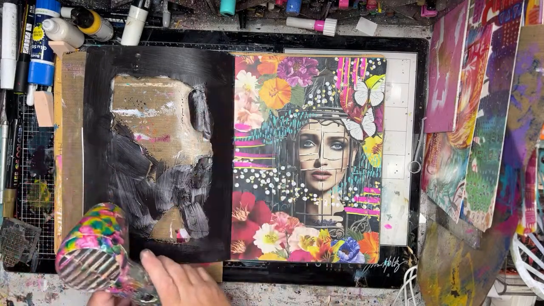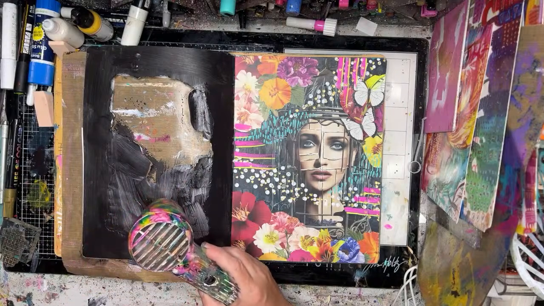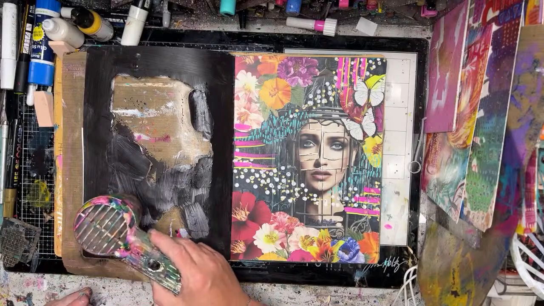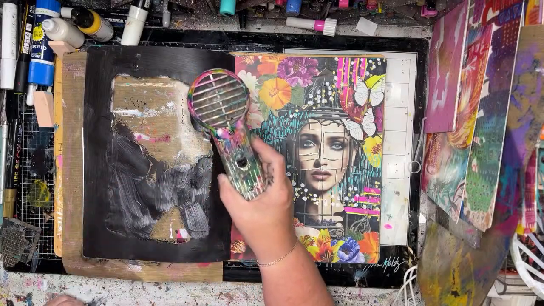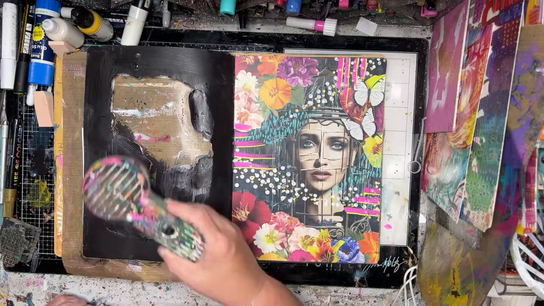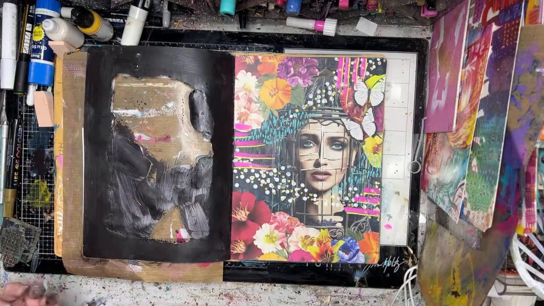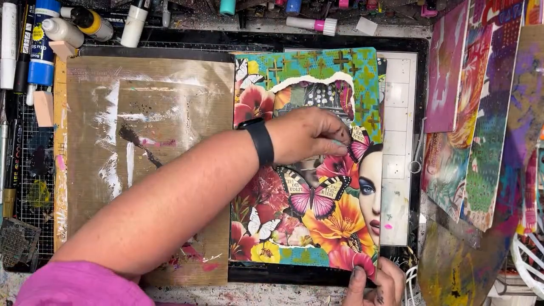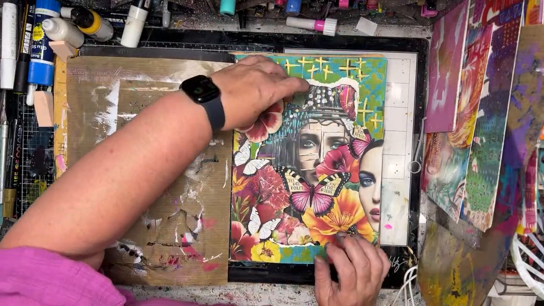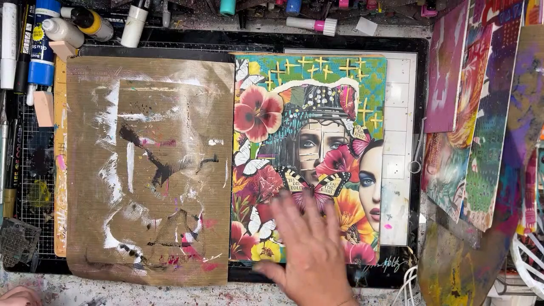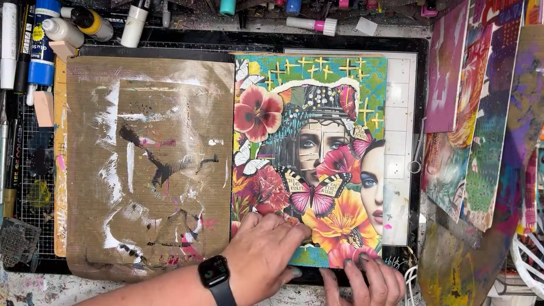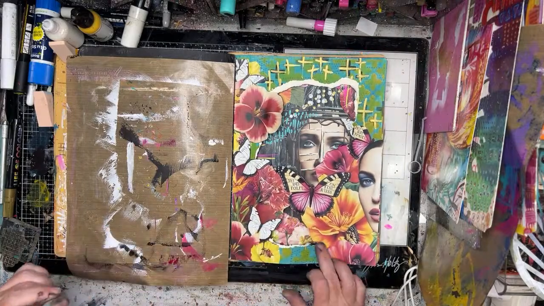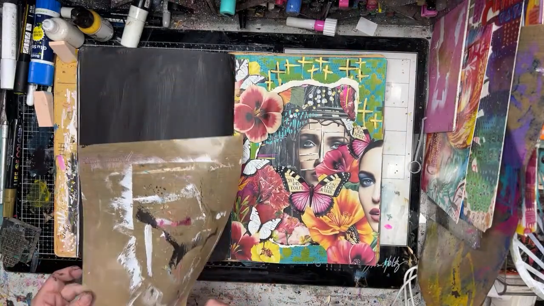So this looks quite flimsy, particularly because I've just copied this onto copy paper. But we are going to put some acetate behind it that will give it some strength and it will stop that curling. So just be careful of that. Okay. So now we can sort of see it coming together. You've got these little bits hiding through. Okay.